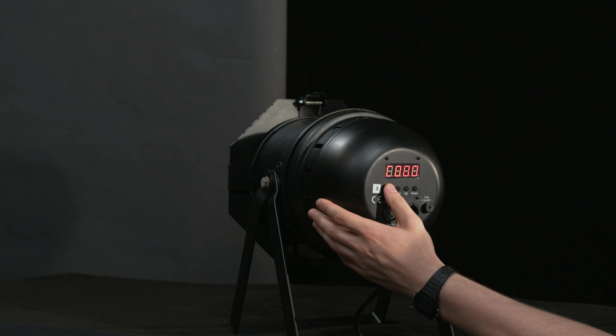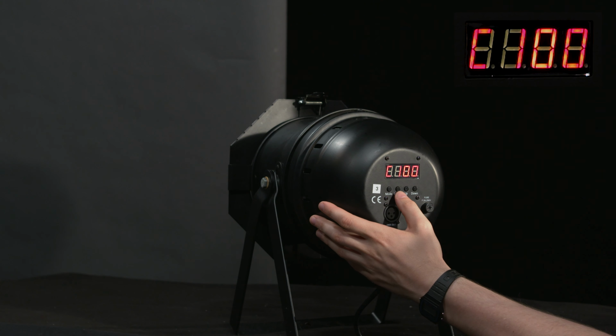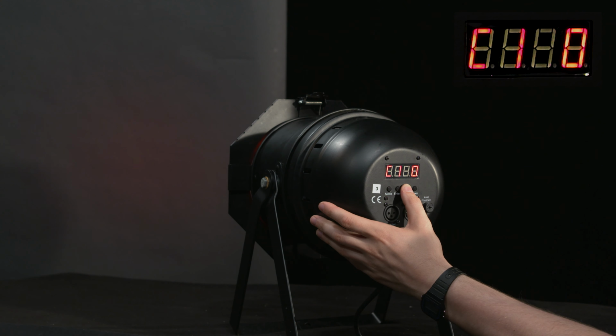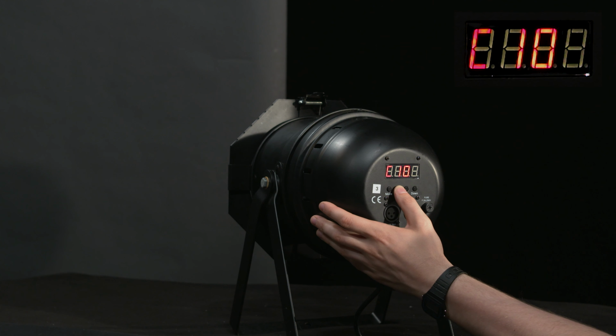In color mode, indicated by the letter C, red, green and blue can be selected additively. The submenu consists of the selected color channel displayed in the first digit, and the next 2 digits describe the brightness value. To navigate to the next option, press Enter, and to change the value, use the up or down button.